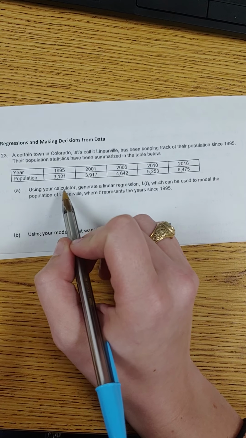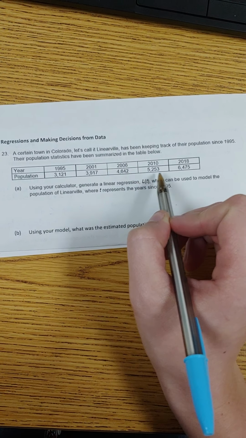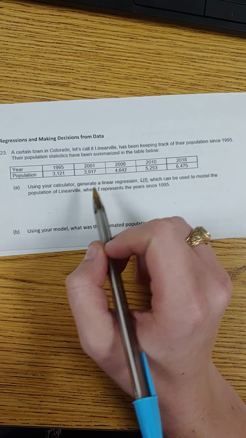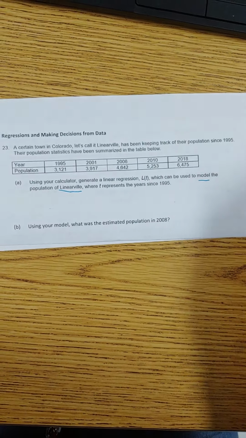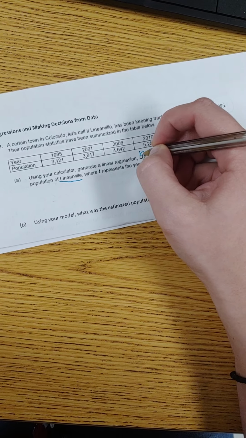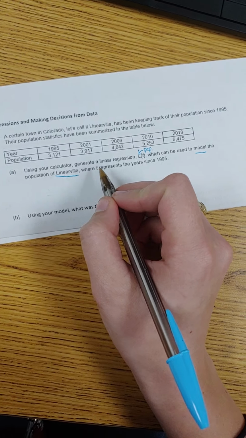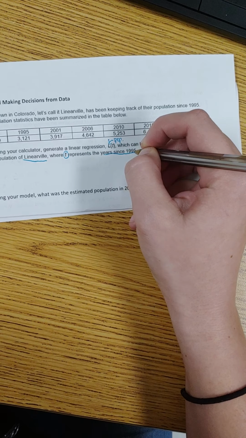Then it says, using your calculator, generate a linear regression L of t, which can be used to model the population of Linearville. Okay, so when it's modeling Linearville, that means my y value is going to be the population. And it says where t represents the years since 1995.